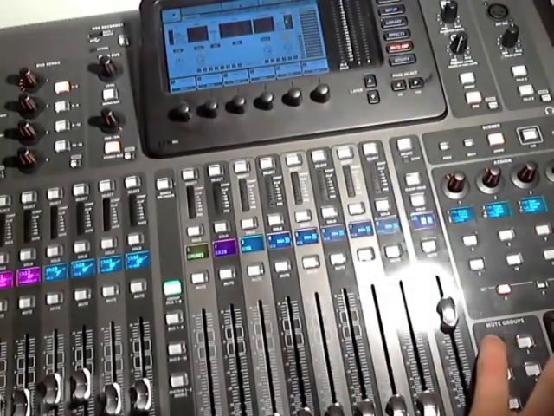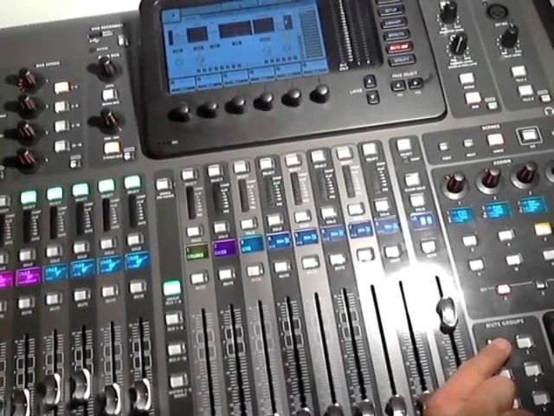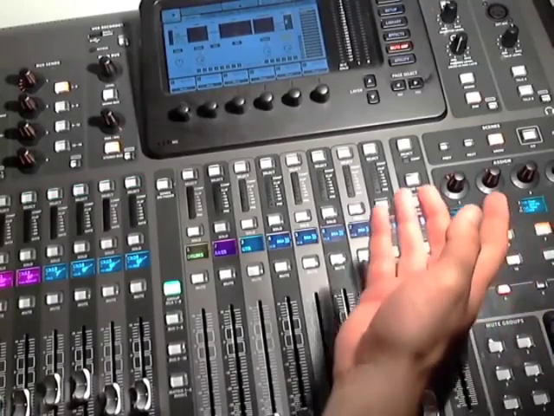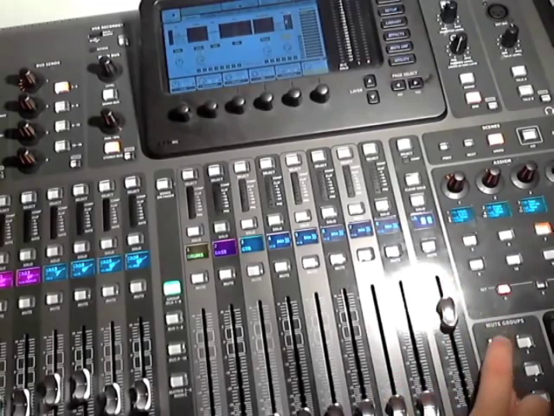Now, if I press a mute group button, nothing's going to mute because it's in edit mode. So if I press and hold down mute group 1, just like with DCAs, I can now individually add channels to that mute group. And now, in order to make that mute group work again, of course, I have to turn off the mute group edit mode. So I'll turn that off. Now I'm going to press 1, and as you can see, we just made our mute group, just like that.